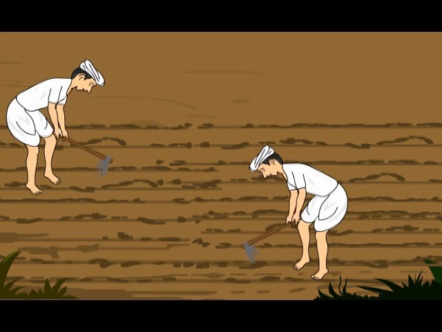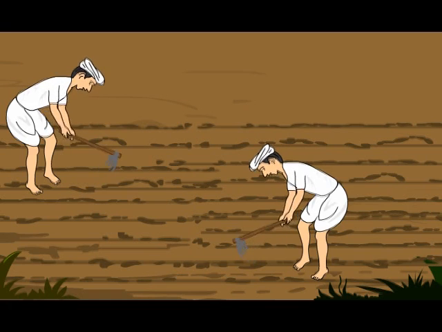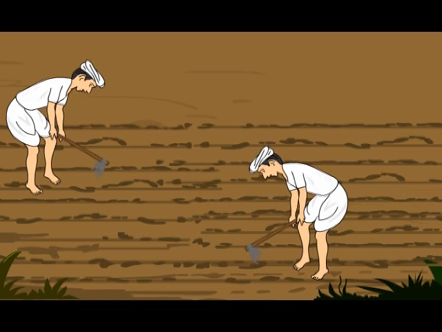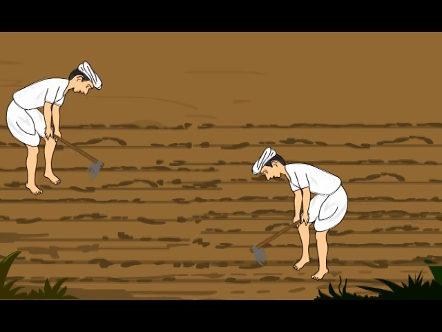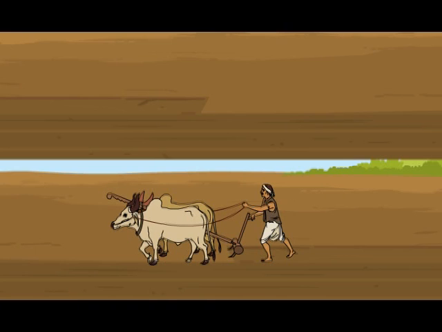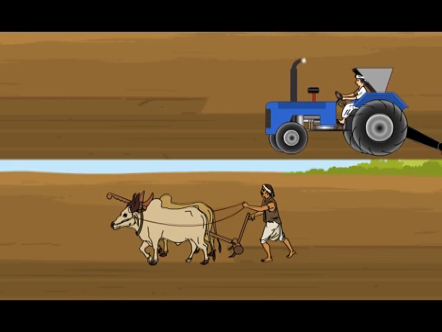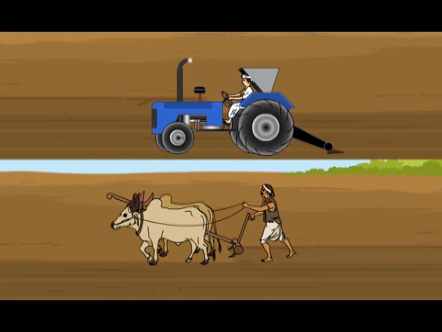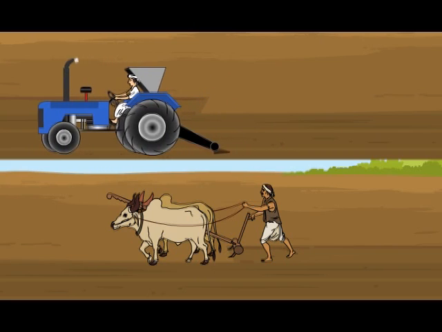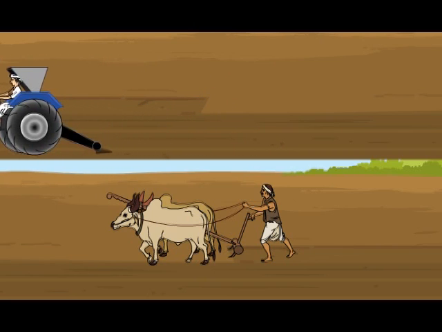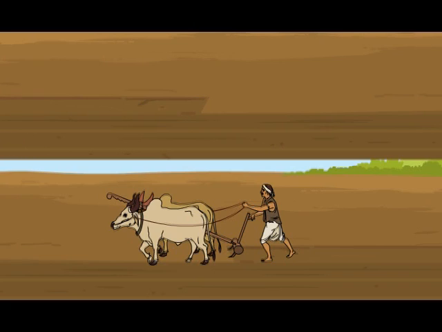Leveling. After ploughing, generally the field is leveled. This helps to break up chunks of soil. Earlier, leveling was done by hitting the chunks of soil with hand-held clubs. Now, tractor-driven levelers and bullock-drawn levelers are used. Leveling ensures proper distribution of seeds that are sown, proper spreading of water in the field, and proper root penetration.